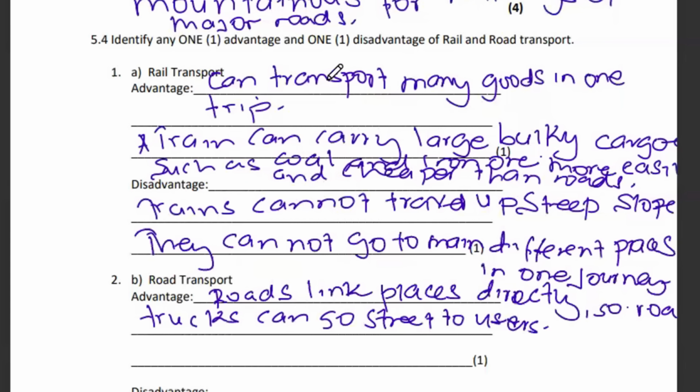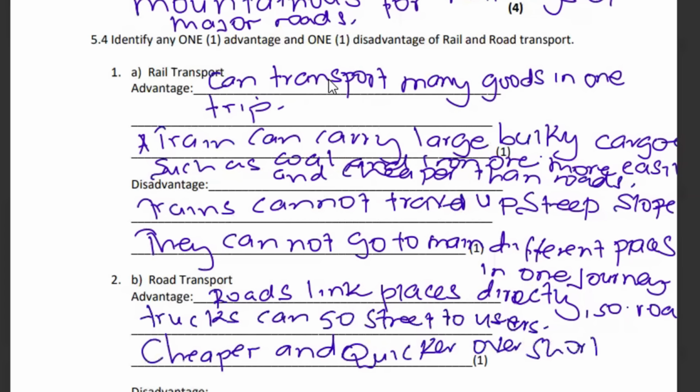And then for the disadvantage you can talk about traffic. Let me give you the advantage first. Road transport is cheaper and quicker over short distances.